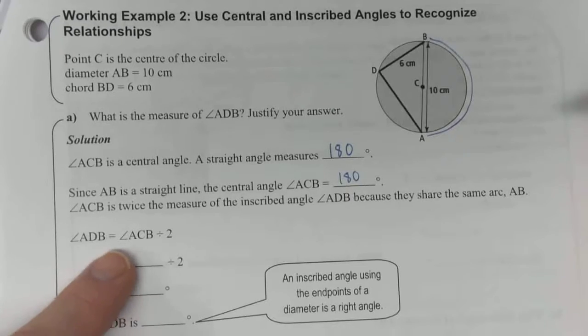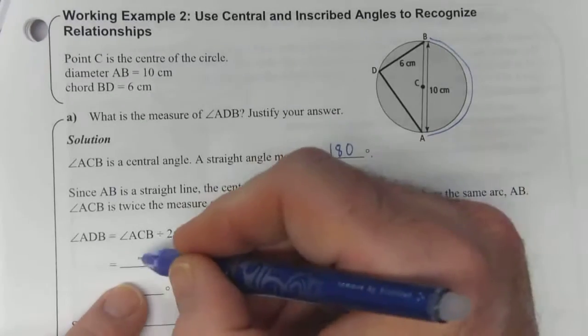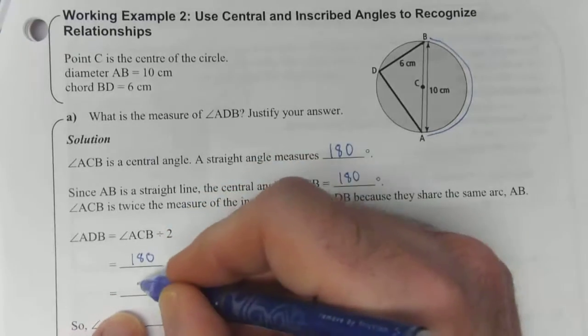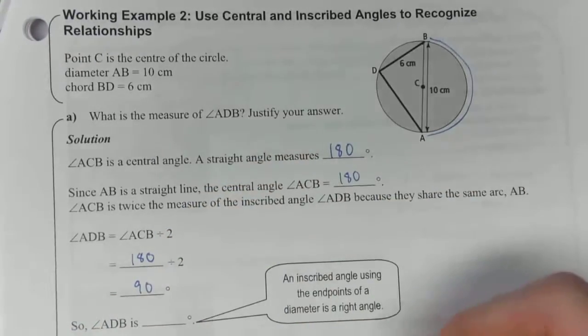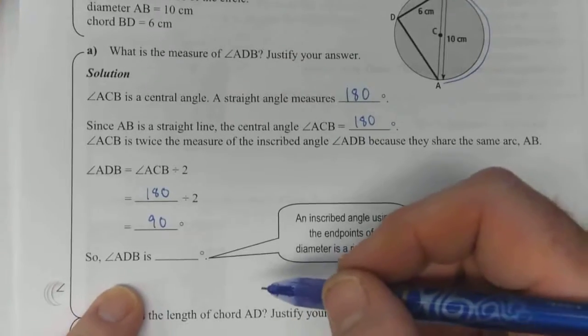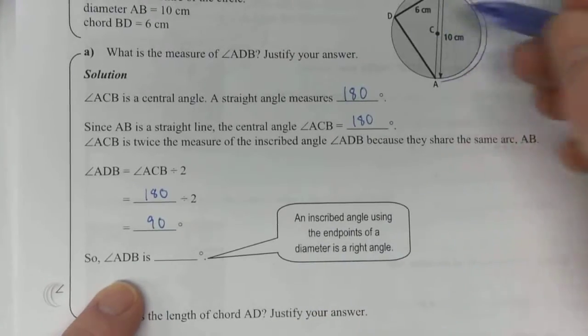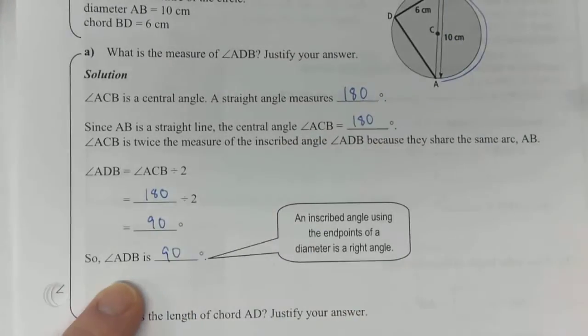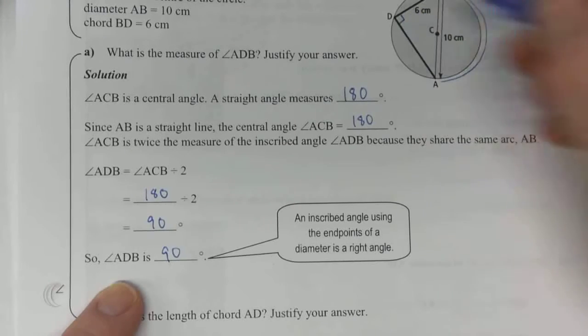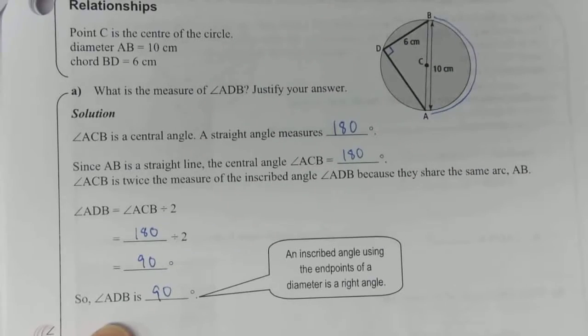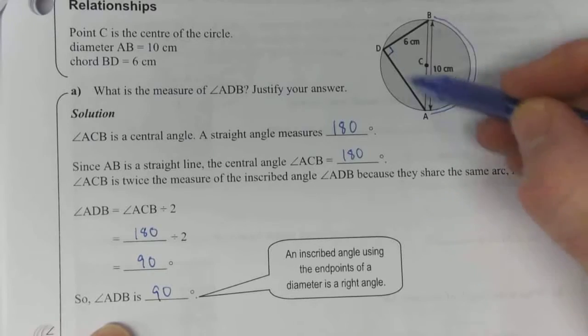So ADB is ACB divided by 2. ACB we said was 180, and 180 divided by 2 is 90. So angle ADB is 90, and that means this becomes a right angle triangle.